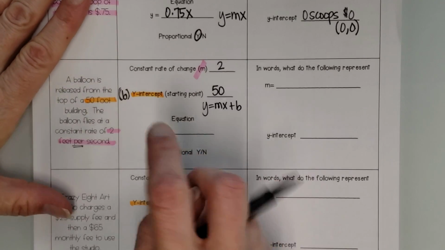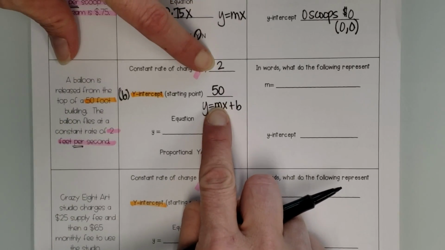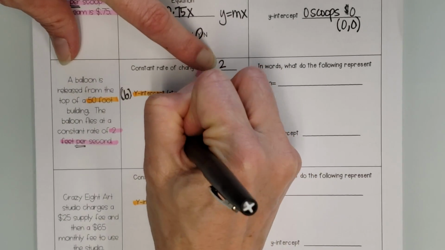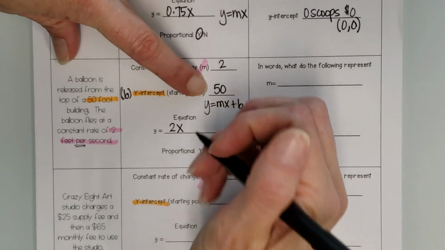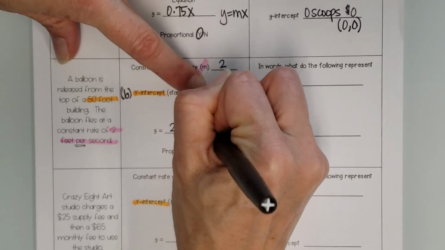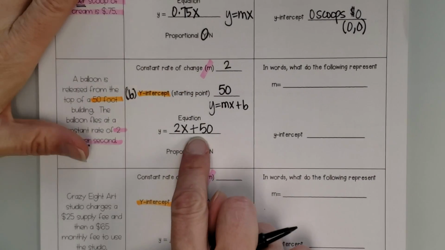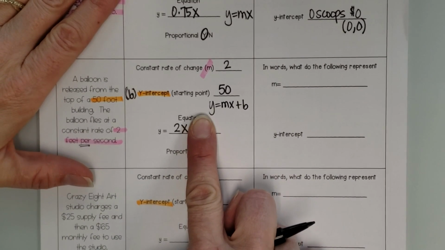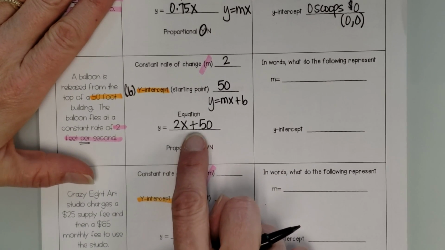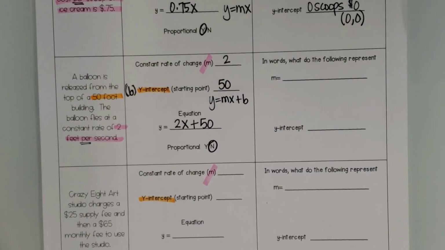Okay, so I'm going to take my y equals, it's already written for me. My m is my rate of change, or my unit rate, which is 2. Attach the x to it. And then I'm going to add my b, or my y-intercept, which is 50. Since it has something here at the end of it, if it was just right there, it would be proportional, but it's not. It's got this plus 50. This plus 50 makes it non-proportional, so no, it's not proportional.